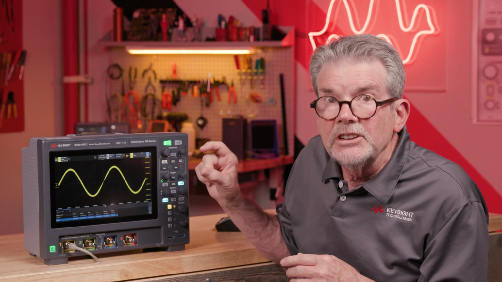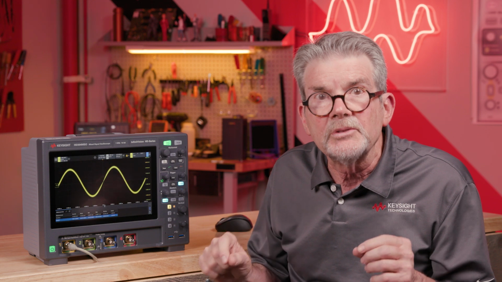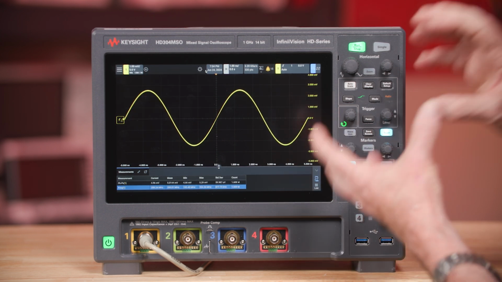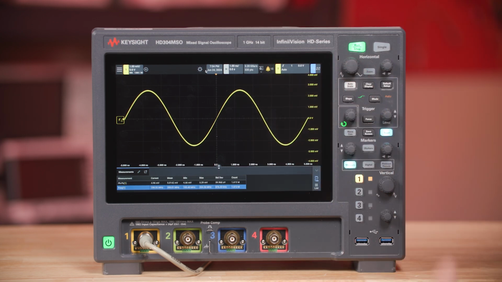So how can we improve baseline noise level of the oscilloscope to make higher resolution measurements at these more sensitive volts per division settings? One method is to use waveform averaging. This requires the input signal be repetitive. As you see here, when I select averaging, now it's thin and crisp.